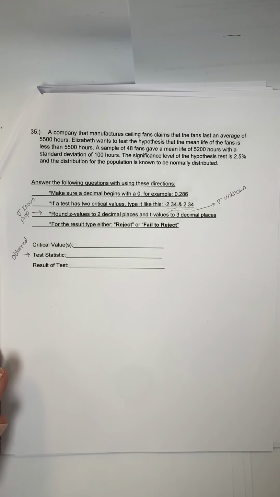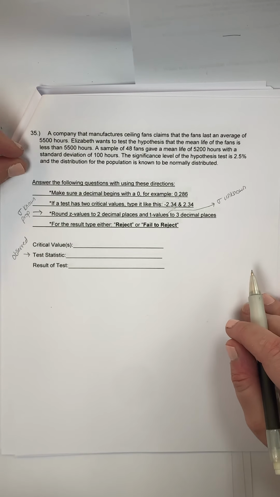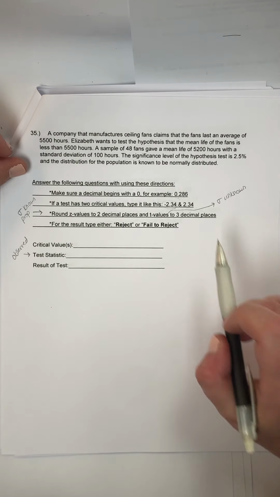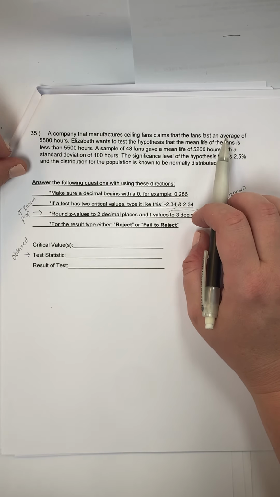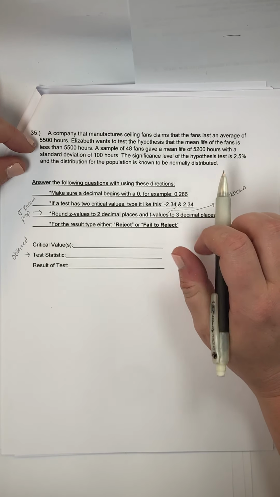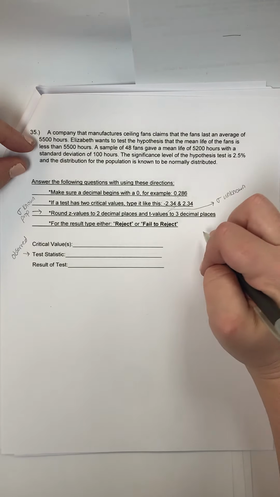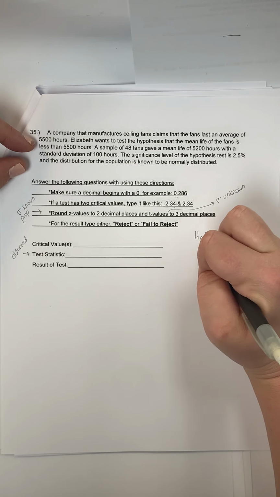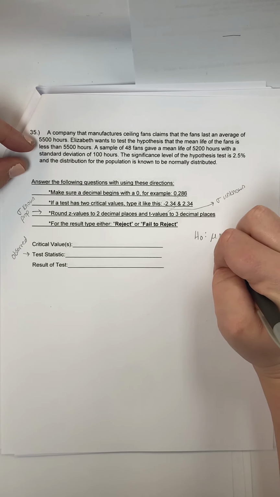Okay, let's jump right in. All right, so a company that manufactures ceiling fans claims that the fans last an average of 5,500 hours. That claim, ladies and gentlemen, is your null.